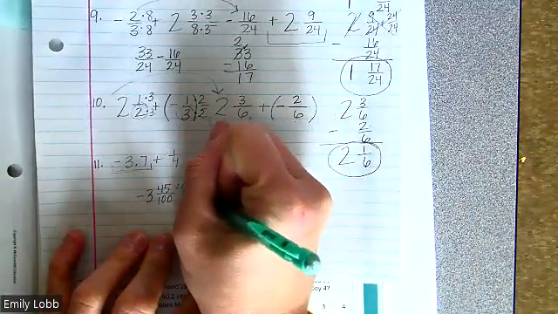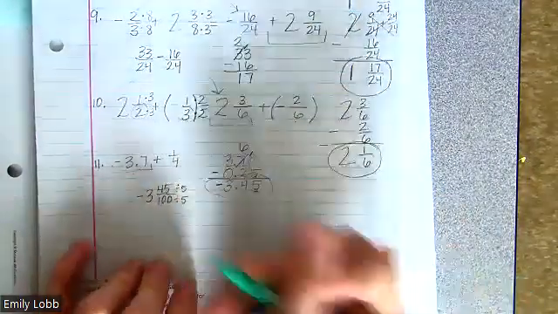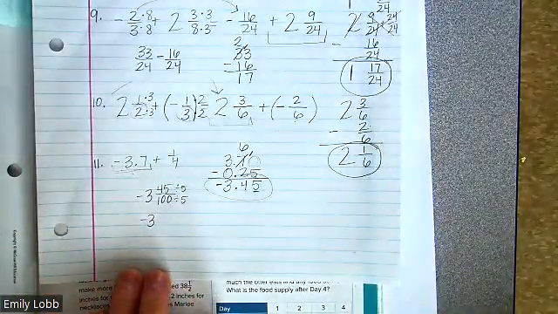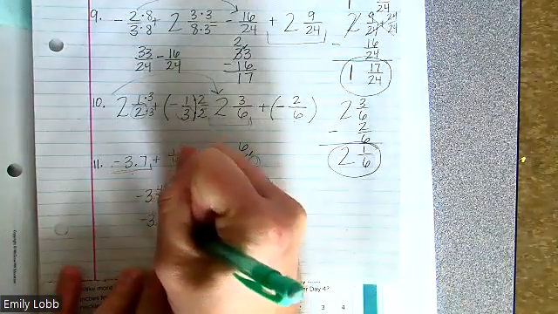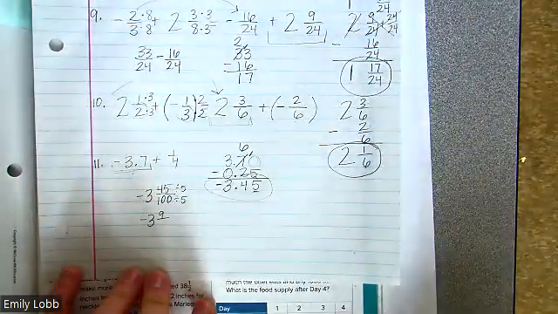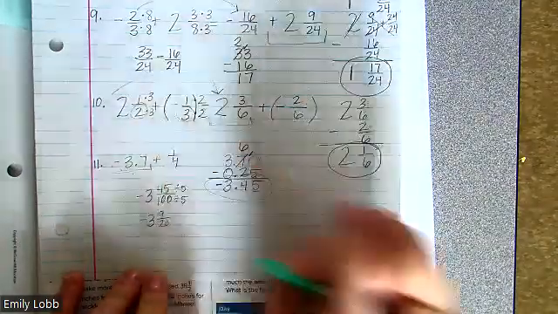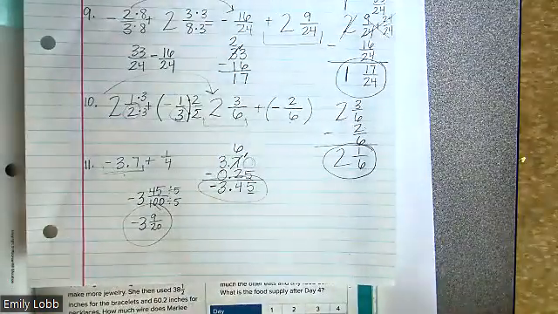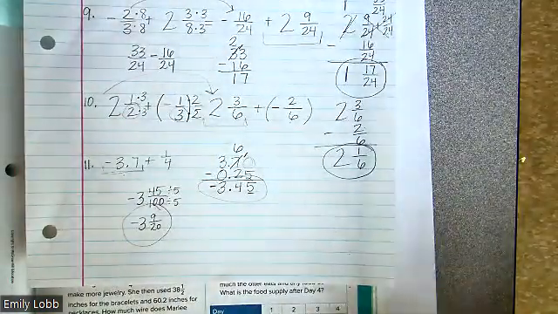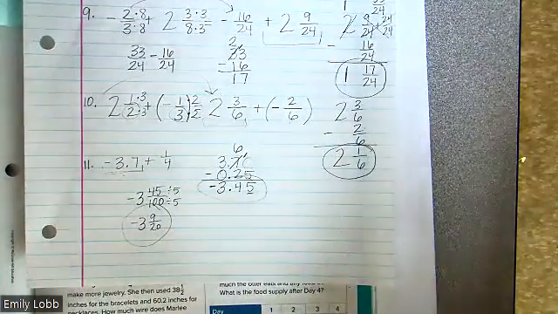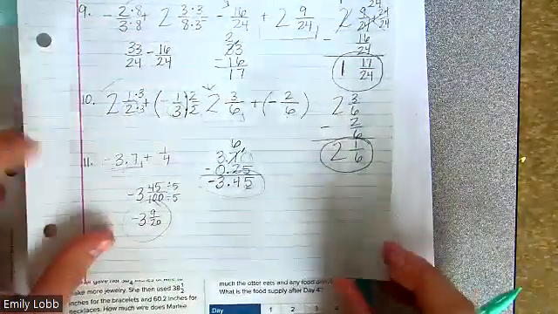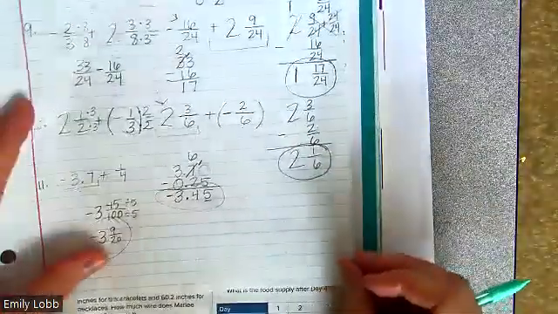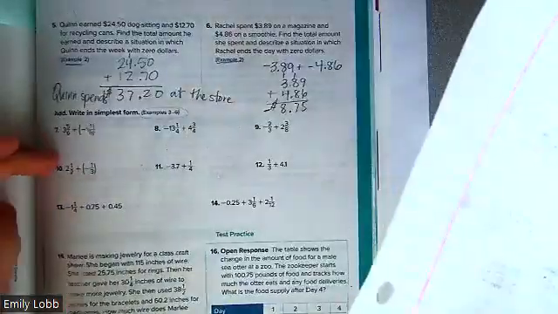All right, so if I divide here by 5, I have -3. 5 times what is 45? 9. And 5 times what is 100? 20. -3 and 9/20. So either one of those answers would be correct for number 11. The last one we're going to do together, the last two, 13 and 14 rather, are going to be expected for you to do on your own, is number 12.